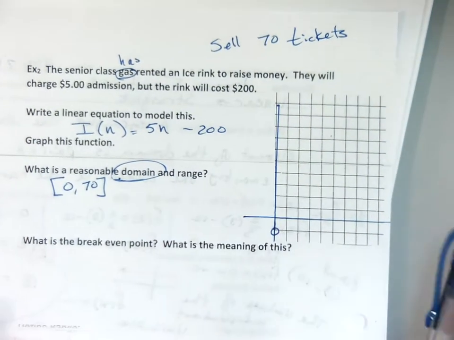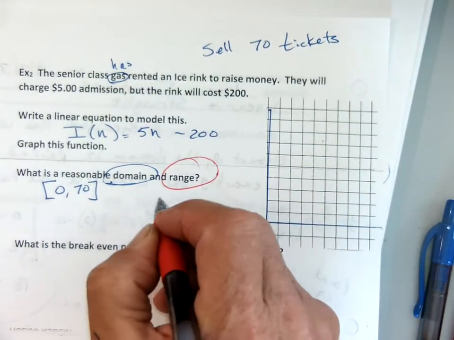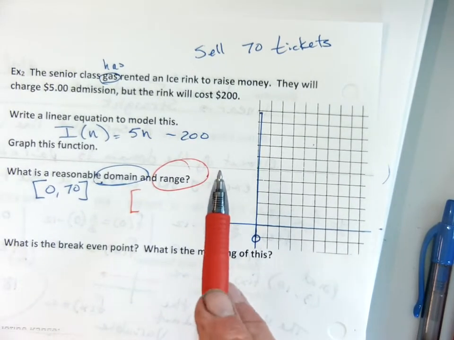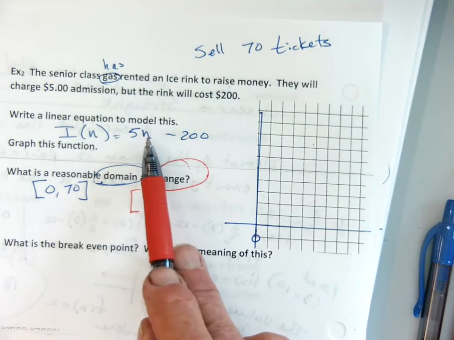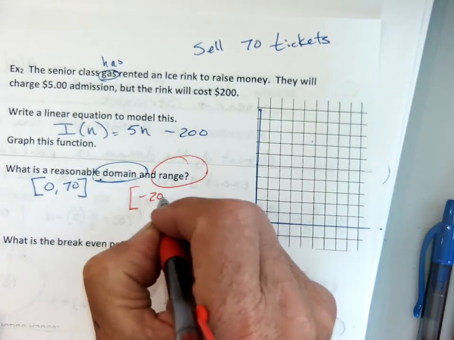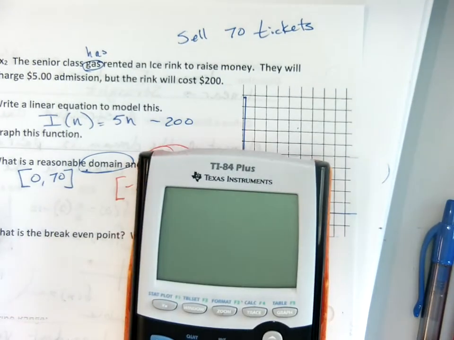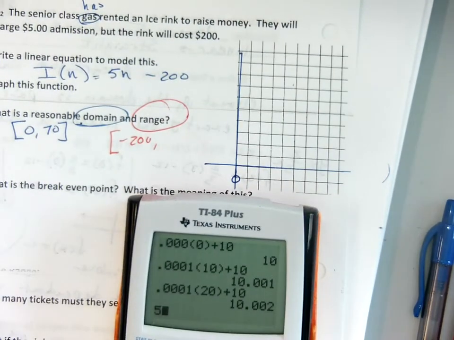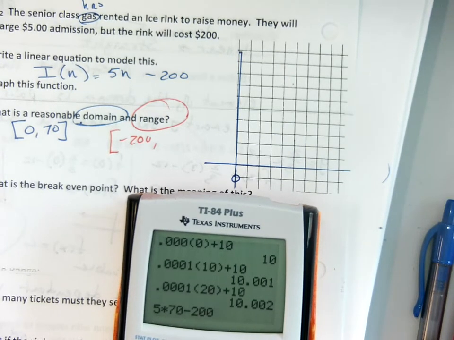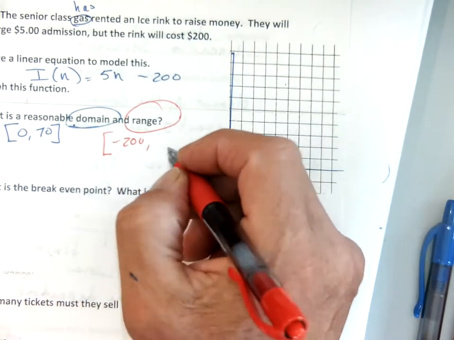What about our range? Our range is our Y value, right? So if we don't sell any tickets, what's our income? Negative 200, right? You put 0 in here. If you don't sell any tickets, you're going to lose money. So negative 200. And if we sell all 70, what's that? Hold on. 5 times 70 minus 200. We make $150.